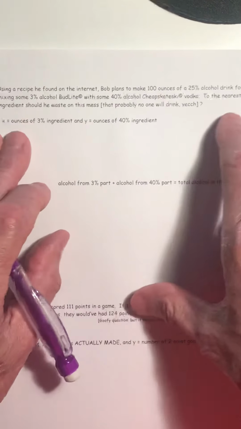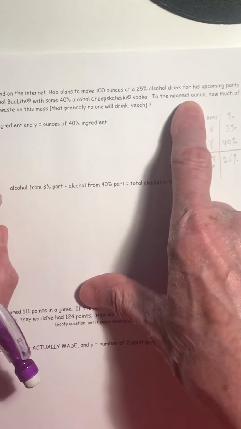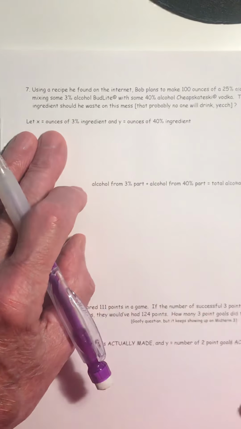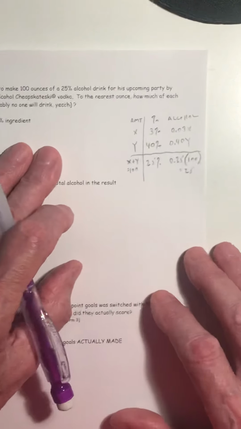To the nearest ounce, and that would be a hint that we're going to round off, how much of each ingredient should he waste on this mess that probably nobody will drink? Yuck. We want to see a table.